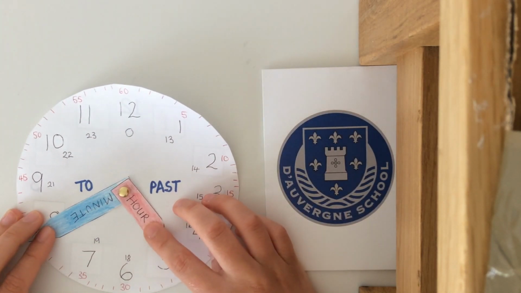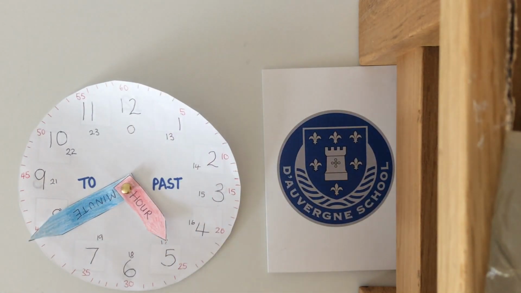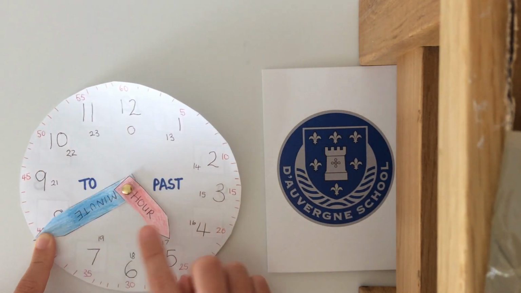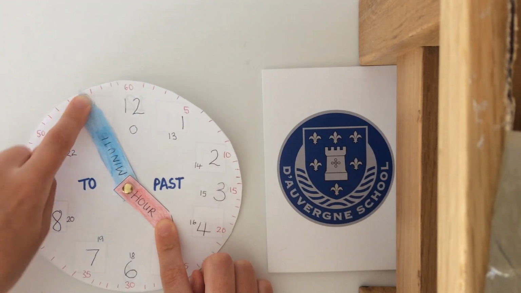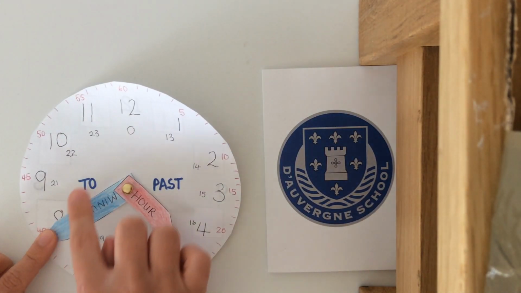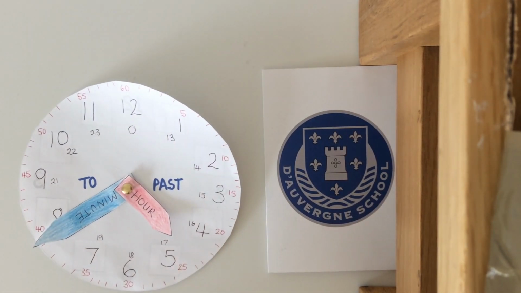Let's try, what time is it on my clock? So my hour hand is just coming up to the 5. My minute hand is on the 2 side, so I am 5, 10, 15, 20 minutes to 5. 20 to 5. Well done if you're getting those correct.